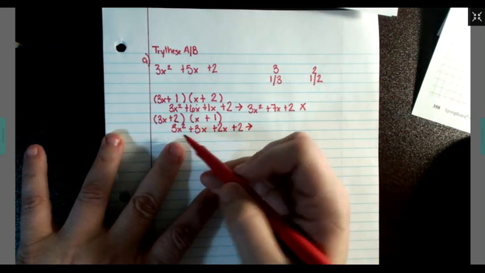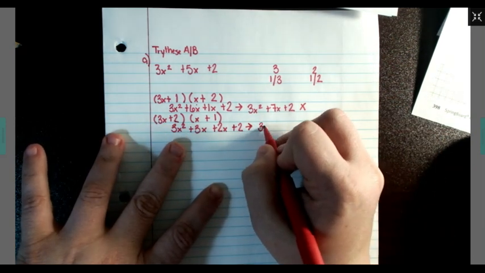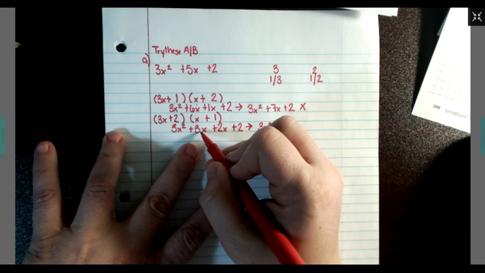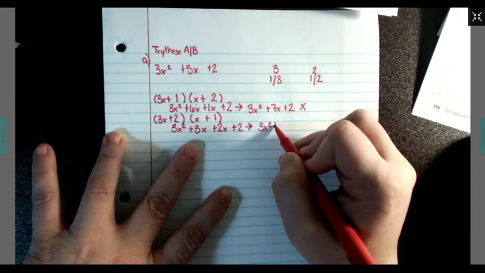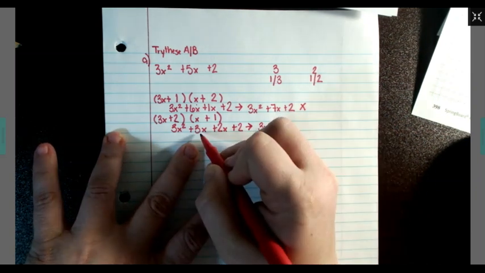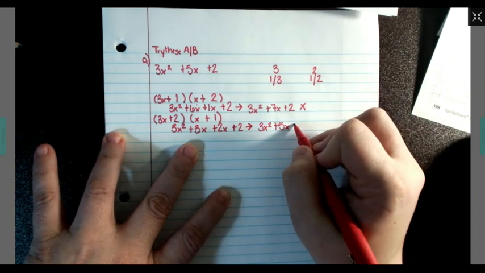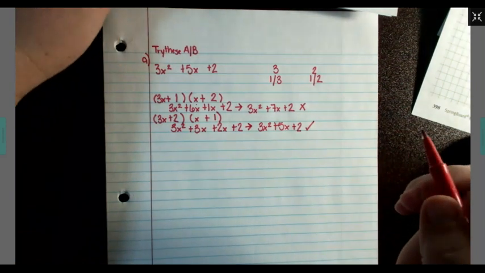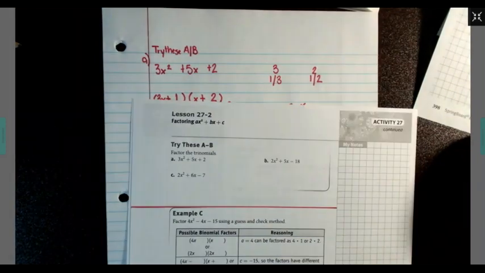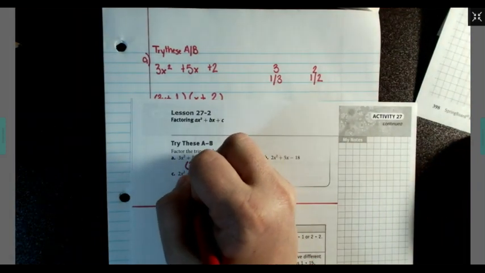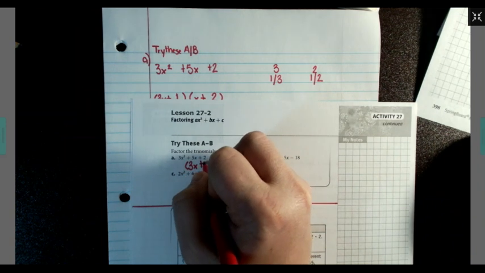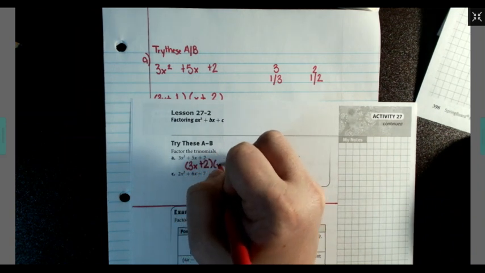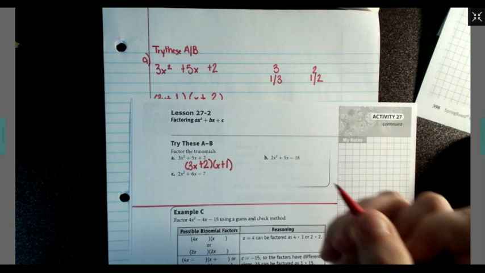Well, we have 3x squared. 3x and 2x is 5x, and we have plus 2. This is what we want. So my factors here would be 3x plus 2, x plus 1.